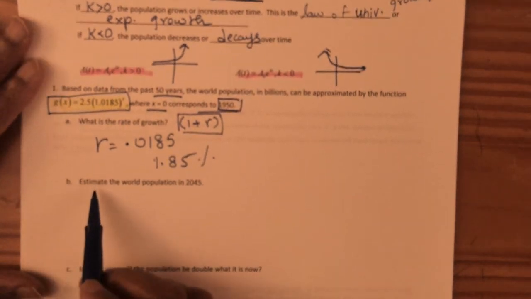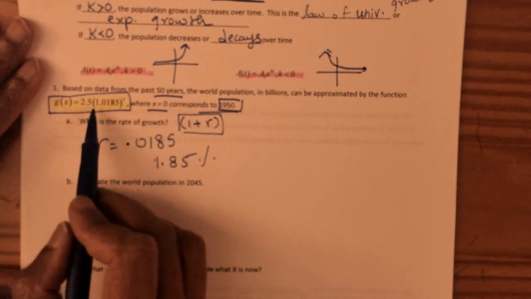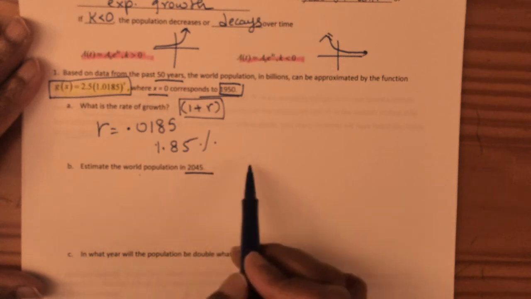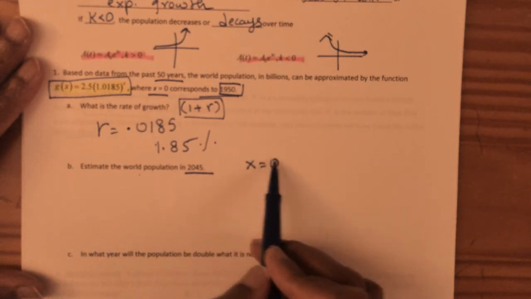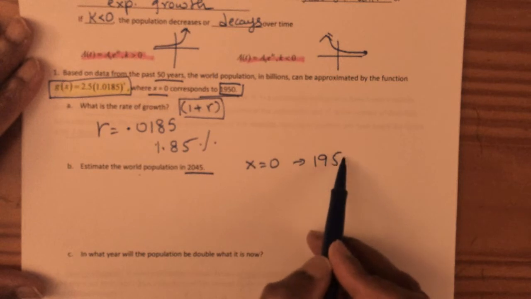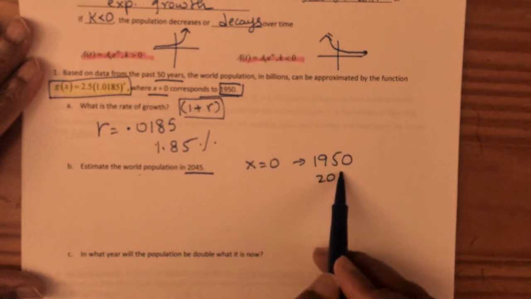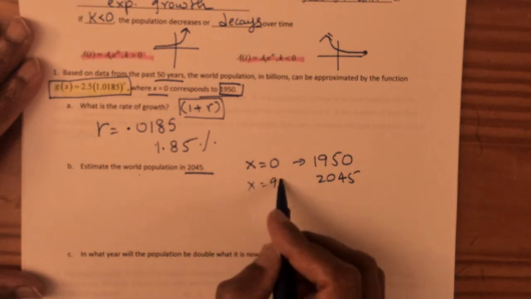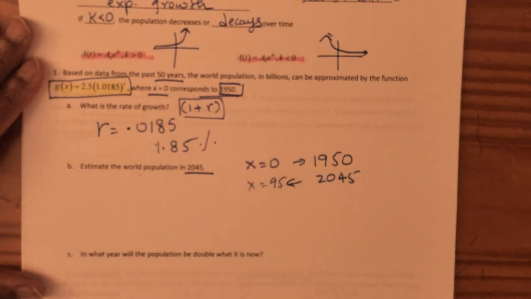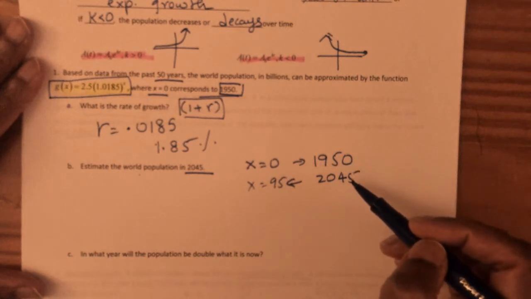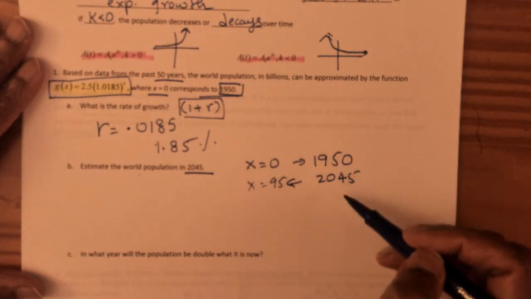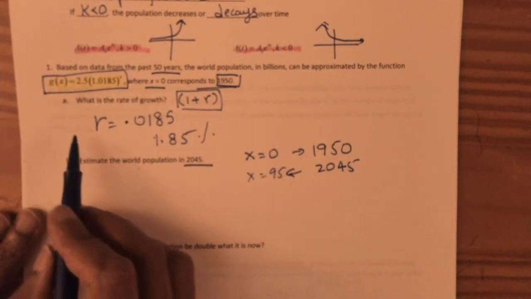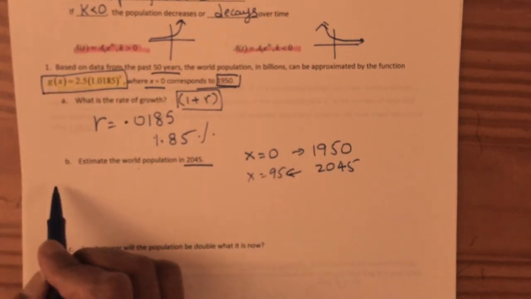Then it says estimate the world population using the same formula in the year 2045. That means if x equals 0 at 1950, for 2045, how many years have elapsed between? How many years have elapsed from 1950 to 2045? Almost 100 years minus 5, right? So x equals 95. We're just going to go ahead and use this formula for that.